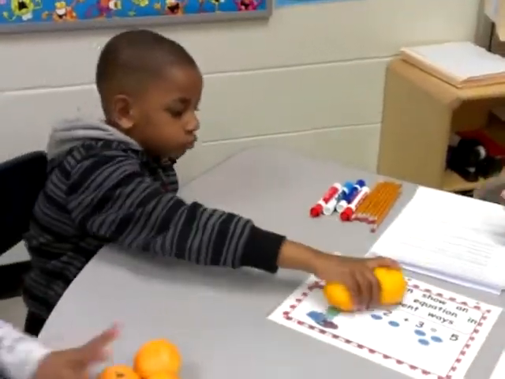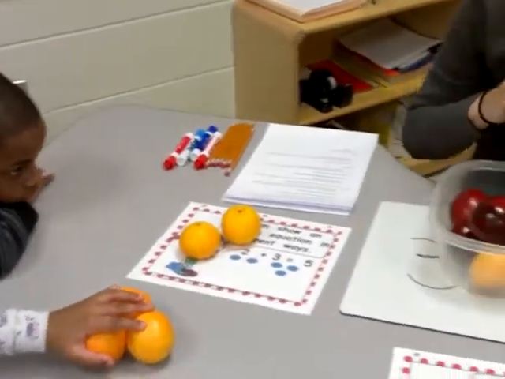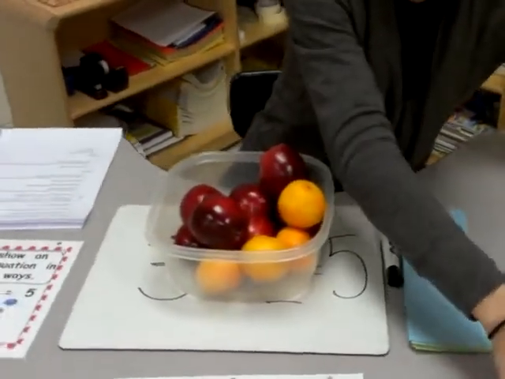I'm going to trade you some oranges for some apples. Okay. Oranges, apples.